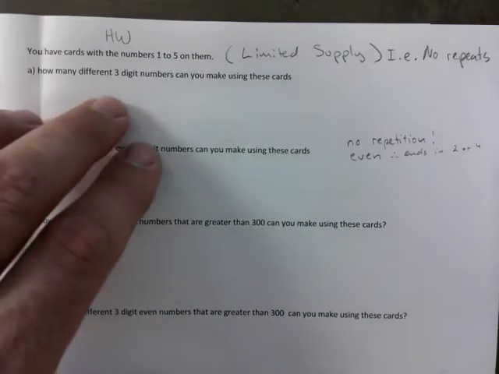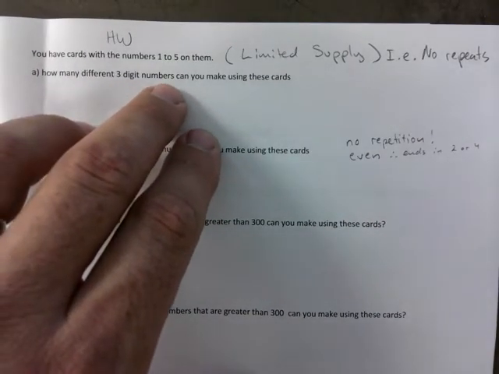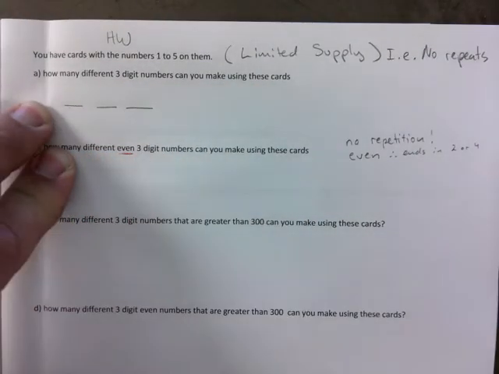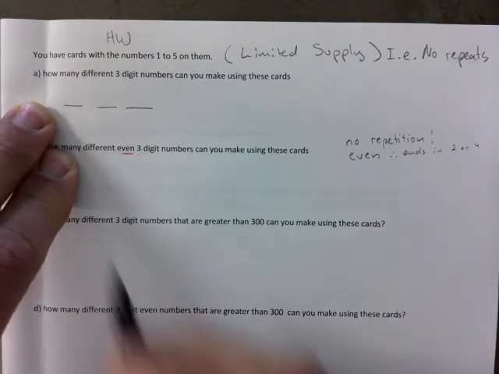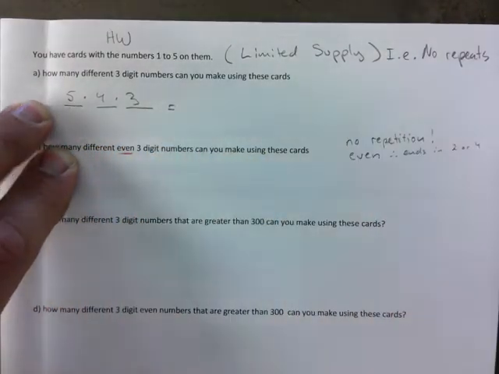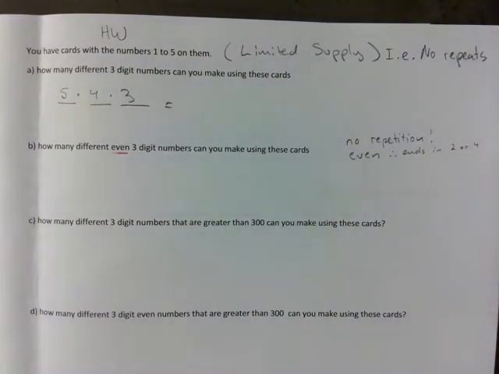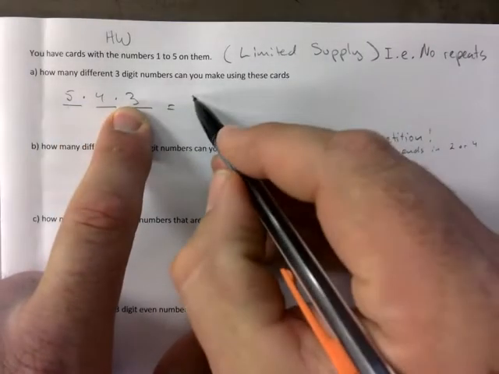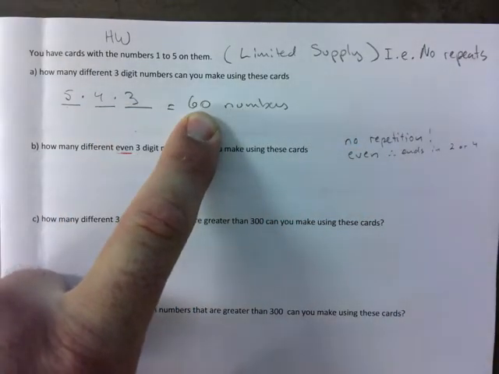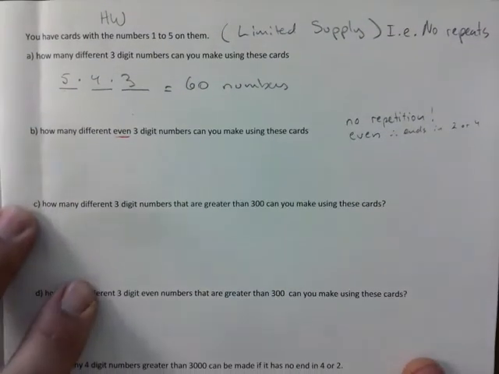How many three-digit code numbers can be made using these cards? So yeah, I know this. I hope you tried it. So we have 5, 4, 3. No problems there, I hope at least. This one should make sense. So this is 20 times 3 is 60 numbers, right? Sometimes it's code, sometimes it's numbers. Same thing. How about this one?